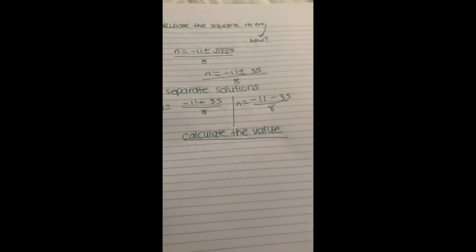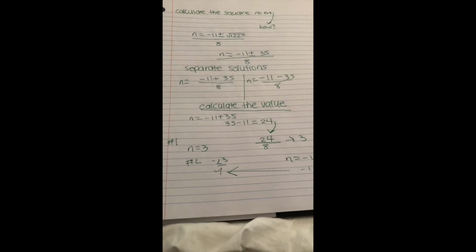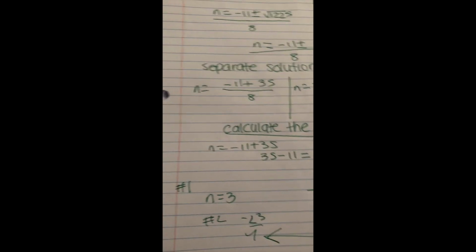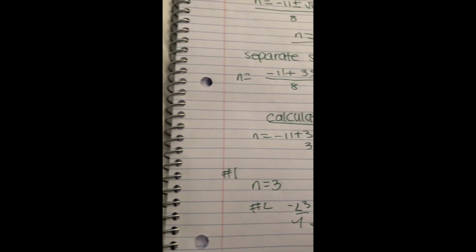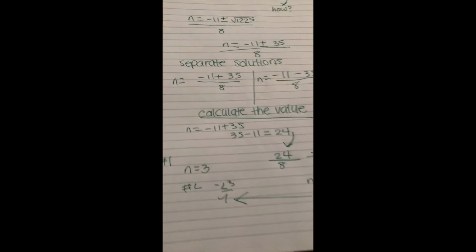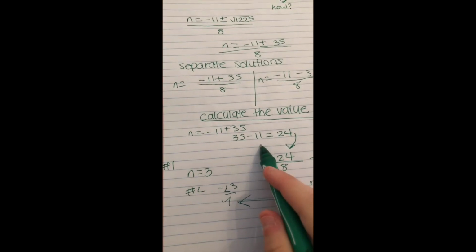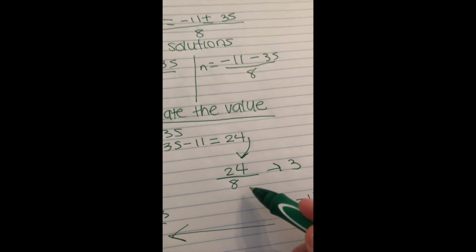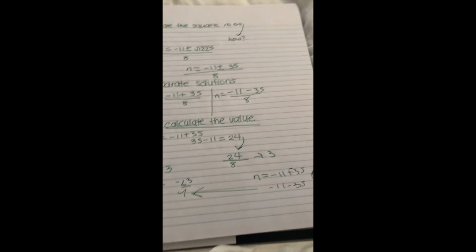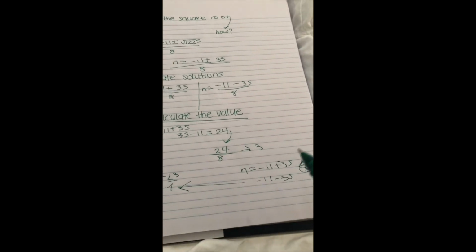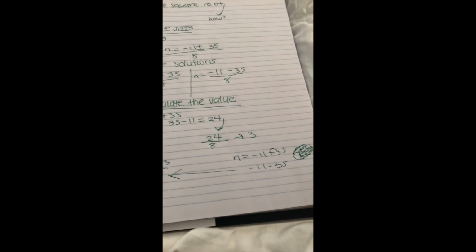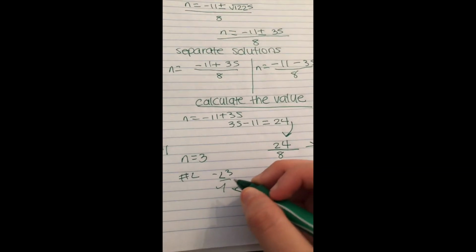Next step, we're going to calculate the value. After adding and subtracting, I got the solutions of negative 23 over 4 and 3. I got these by doing 35 minus 11 equals 24, and 24 divided by 8 is 3, and doing negative 11 minus 35 over 8, which is equal to negative 23 over 4.